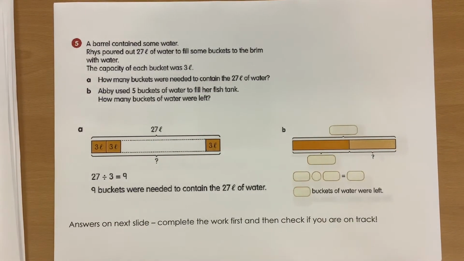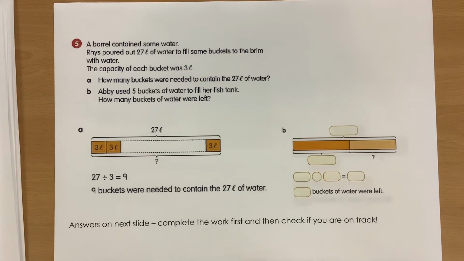So we're going to look at a different word problem now. A barrel contained some water. Reese poured out 27 litres of water to fill some buckets to the brim with water. The capacity of each bucket was 3 litres. How many buckets were needed to contain the 27 litres of water?